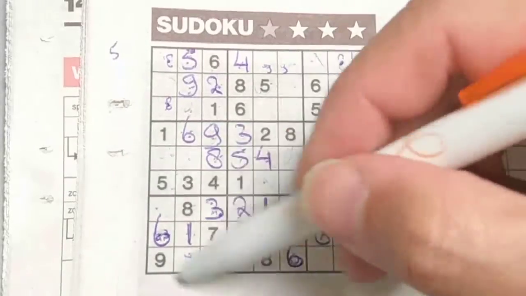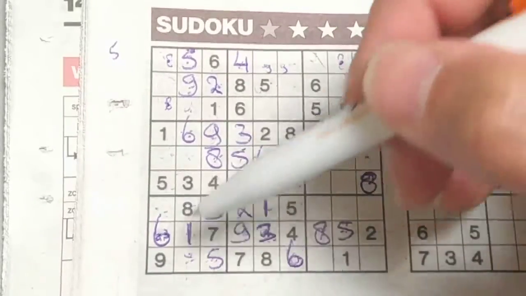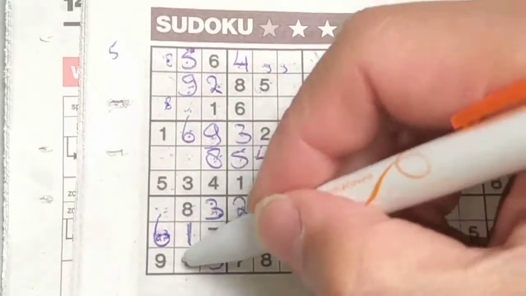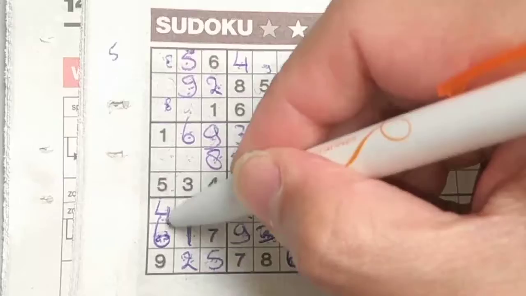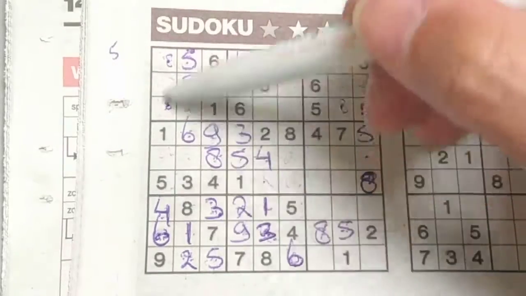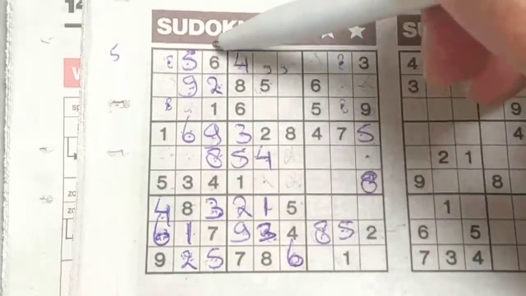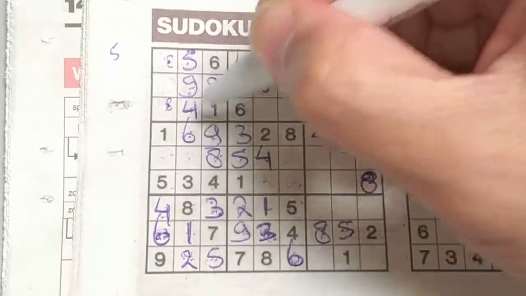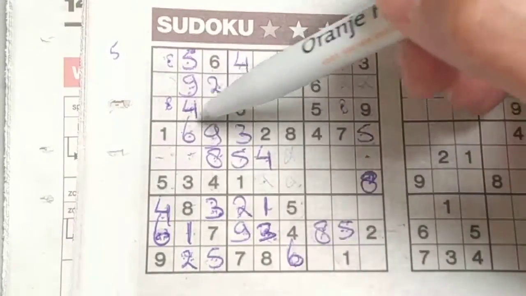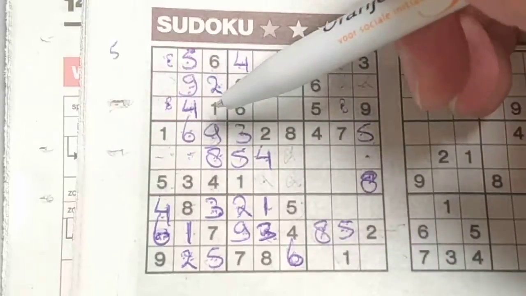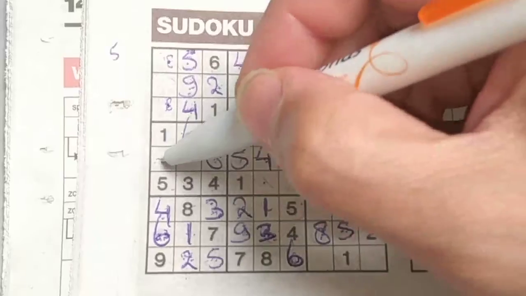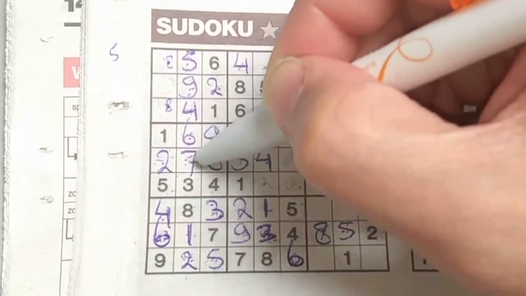Two numbers left in this big square for the numbers 4 and 2. We have a 2 here, no 2 there. 2 should be here, and the 4 goes there. 4 in this column, 4 in that column, so the column between. The only place for the 4 should be here. Two numbers left for this big square for the numbers 2 and 7. We have a 2 here, no 2 there. 2 should be here. 7 goes there.